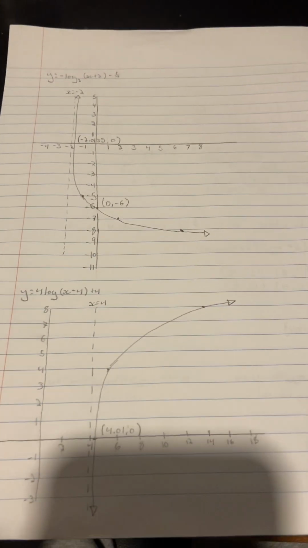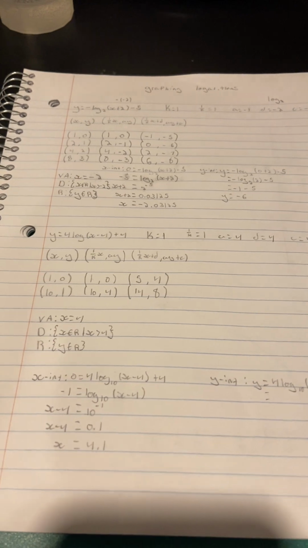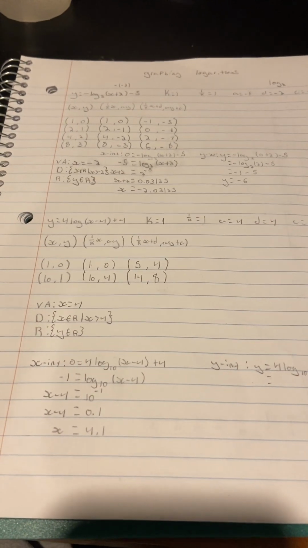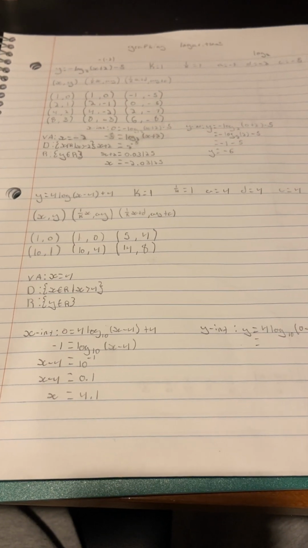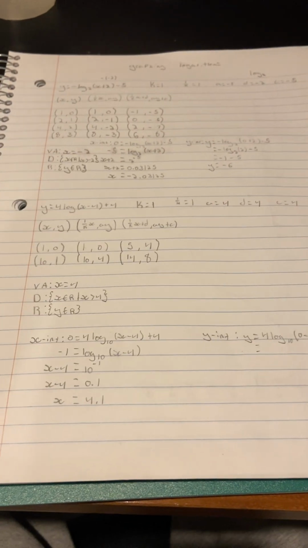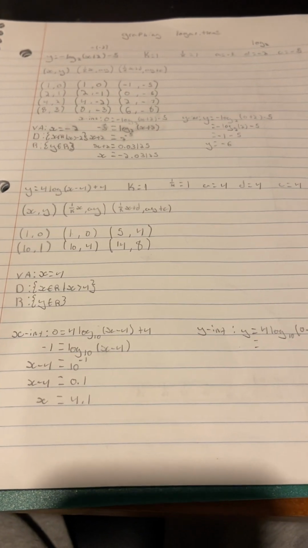So here are my graphs. And then on the other side here, we have all of our transform points, talking about our parameters, the phase shift, the asymptotes, domain and range, and our intercepts, and how the base of the log function affects the graph. So that's about everything. Thanks for listening to my final performance task assignment.